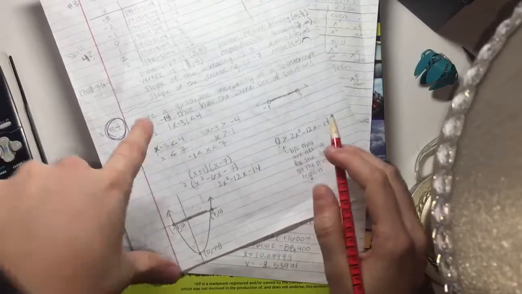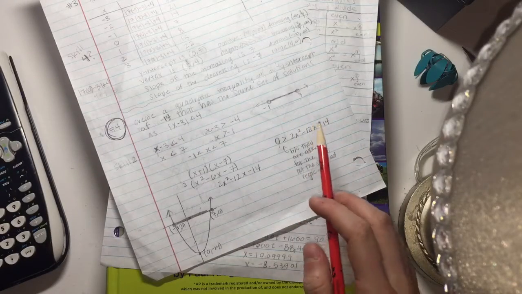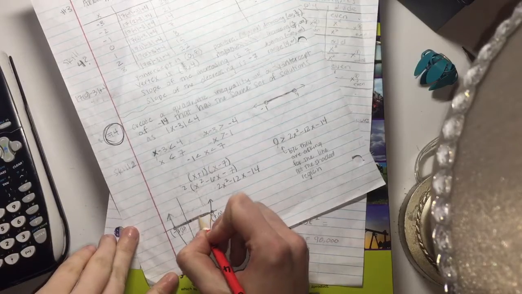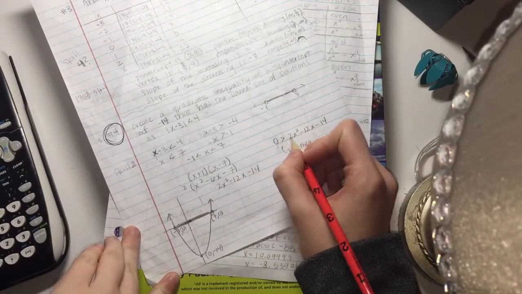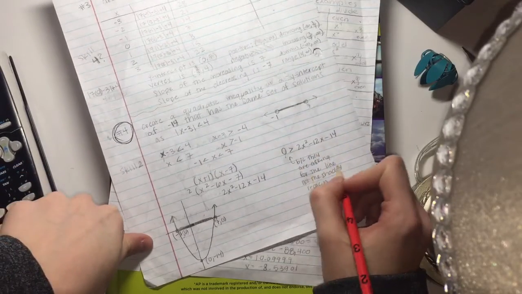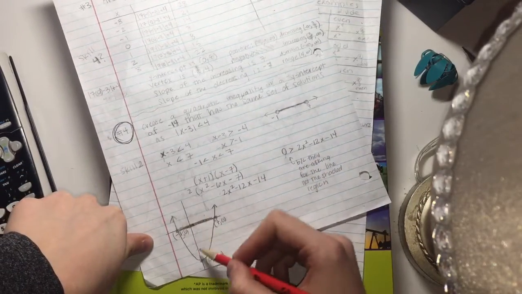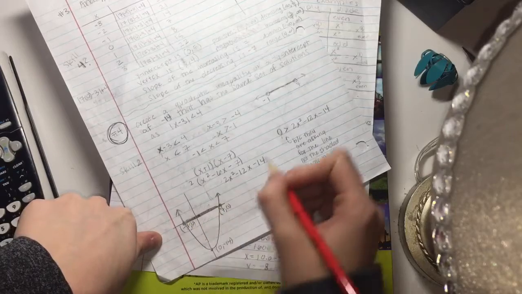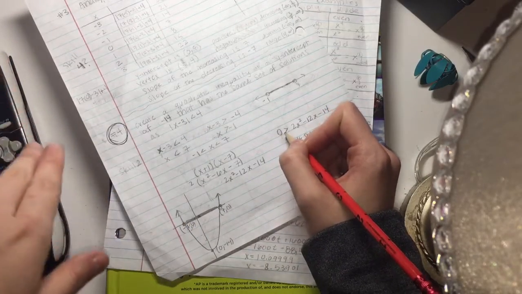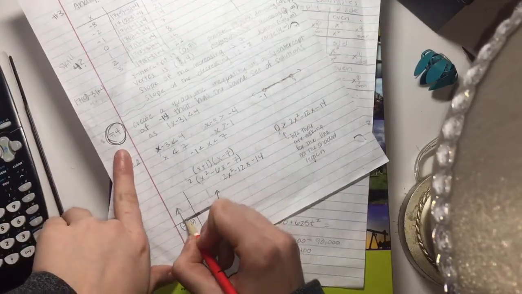So to make my quadratic inequality so that only these are the values, I have to make it less than 0, because they're asking for the region below the x-axis, not the line. That's why it's not y is greater than, it's less than 0.